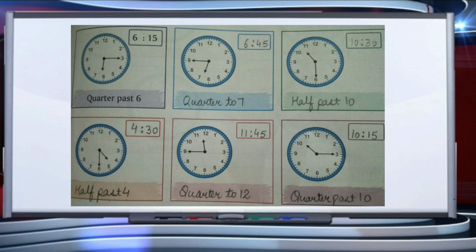Now the last clock, sixth clock, is showing the time. The hour hand is at 10 and minute hand is at 3. So the time by this clock is 10:15.